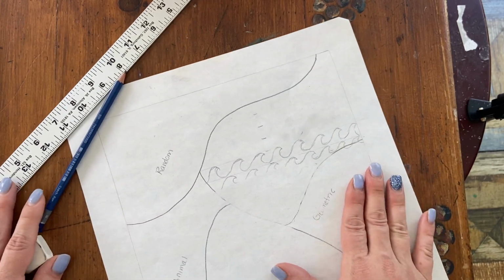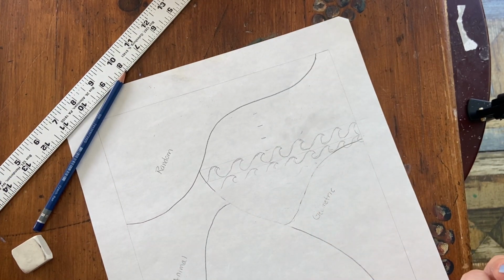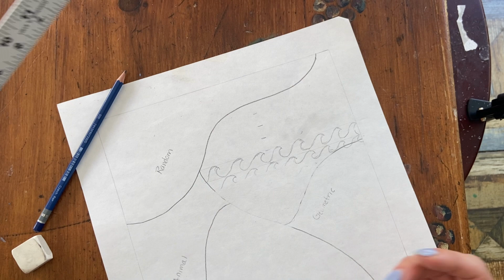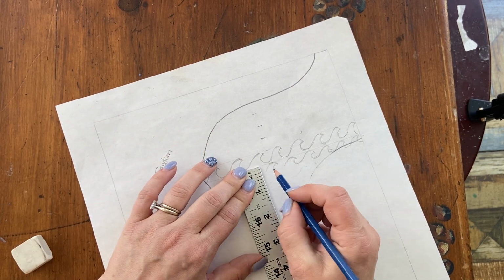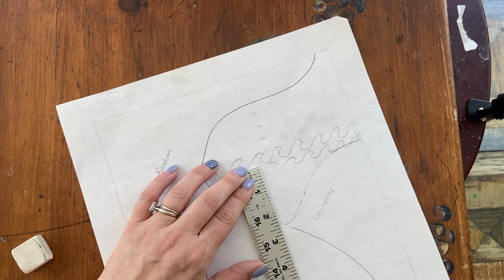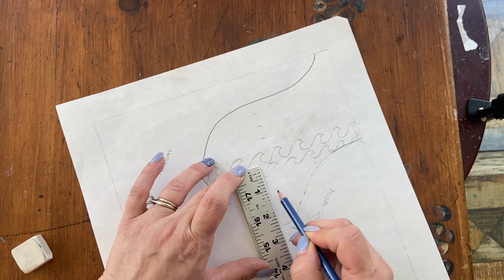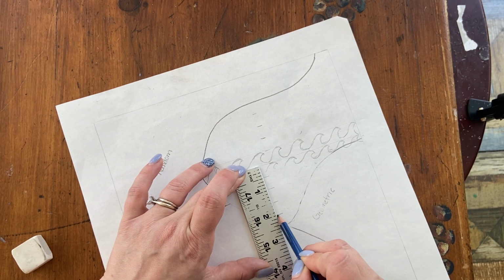And I want you guys to do that too. If you notice you don't like something or it's not right, erase it and fix it. Don't just leave it. Don't say, oh, it's all right, it's fine, it's good enough. Let's see, I got these about a half inch. We want to fix it so we can make it look good.